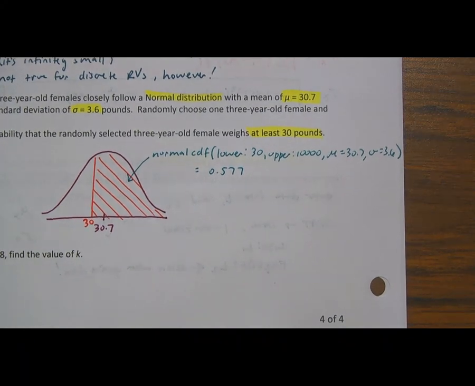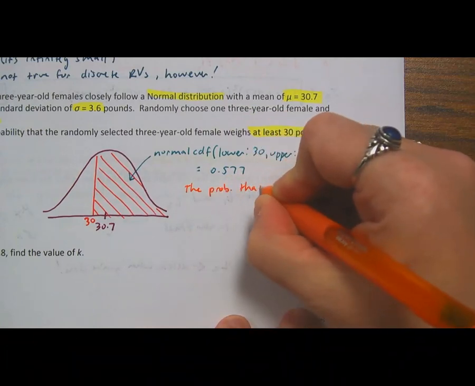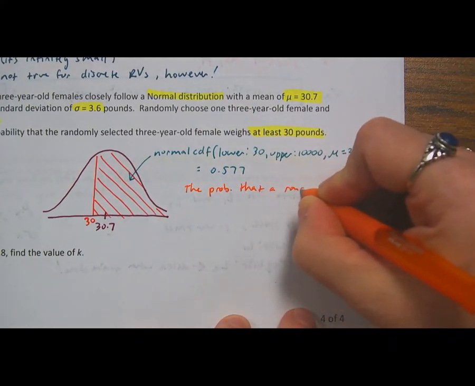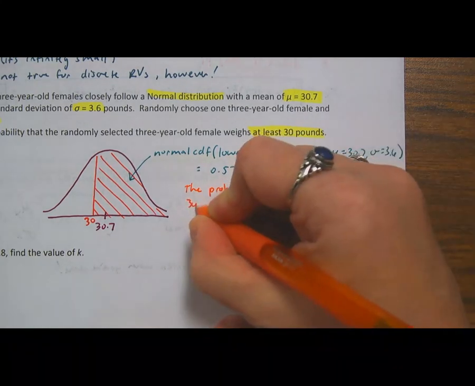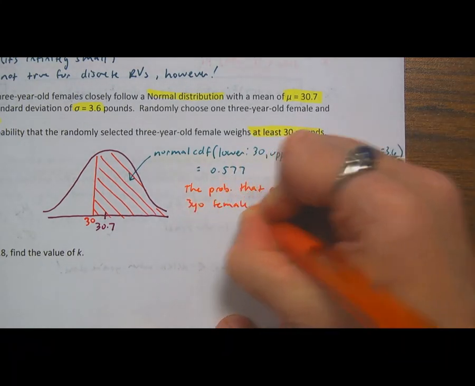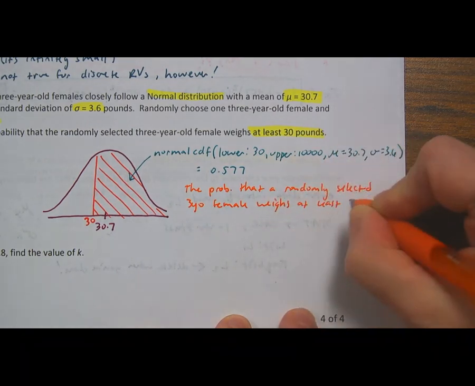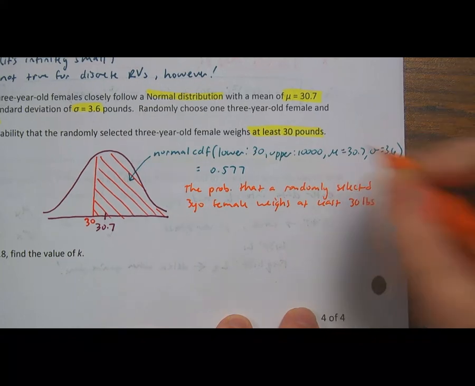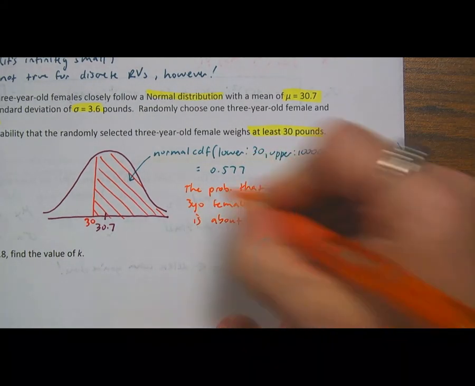Let's write a sentence. The probability that a randomly selected 3-year-old female weighs at least 30 pounds is about 0.577.